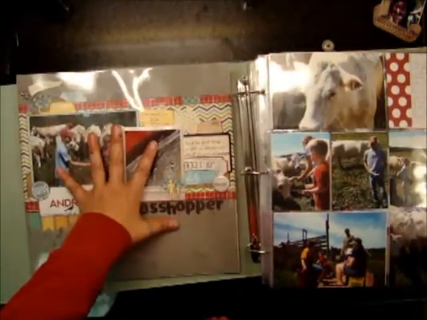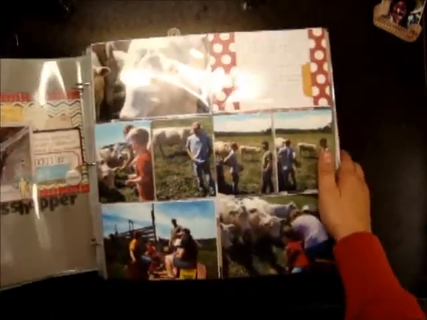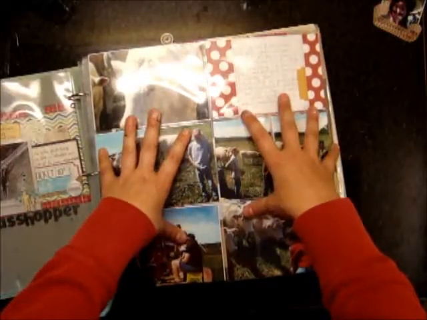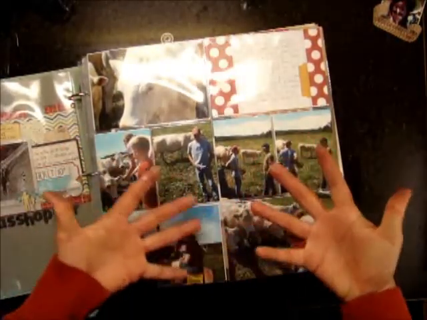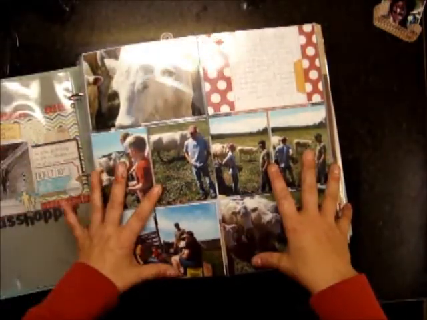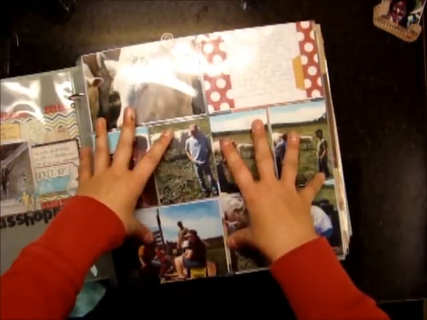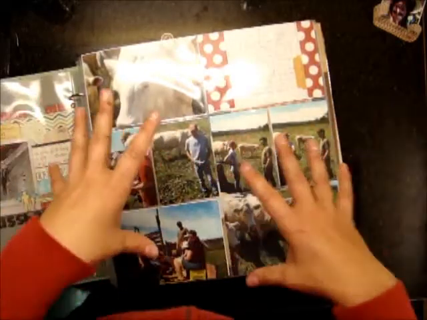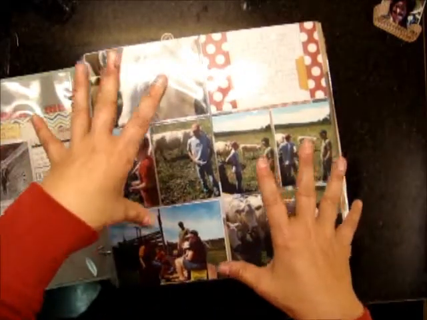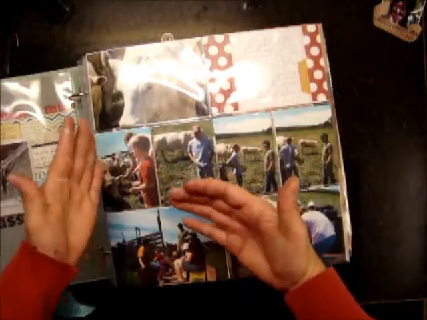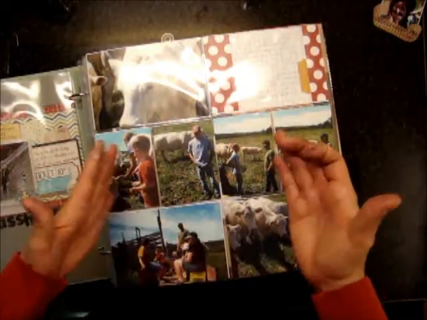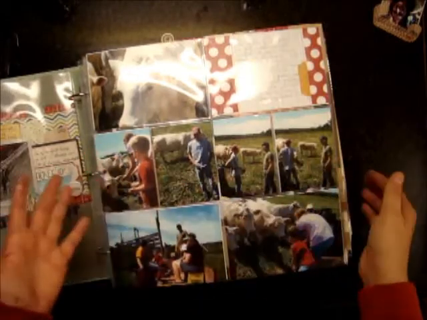Then I have this page here, and what I've done is mix in Project Life with the regular scrapbooking. I have a lot of pictures from certain events, and I don't feel it's necessary to scrapbook all of them. I just think my albums would be really, really big, so I've merged the two styles of Project Life and regular scrapbooking so that I could tell my story.